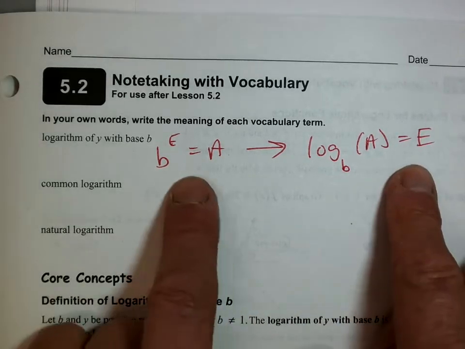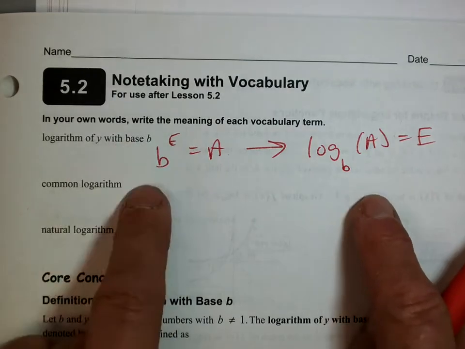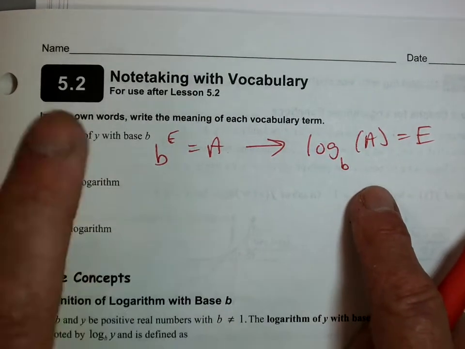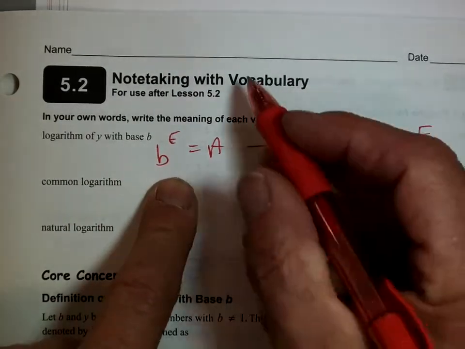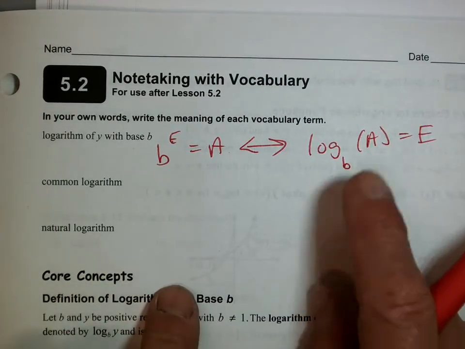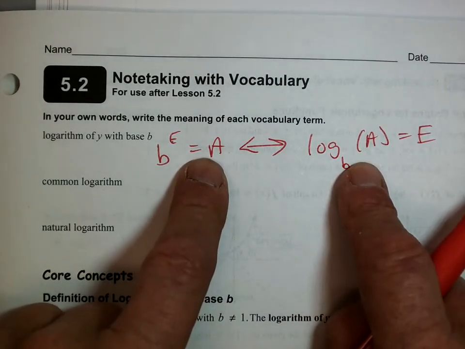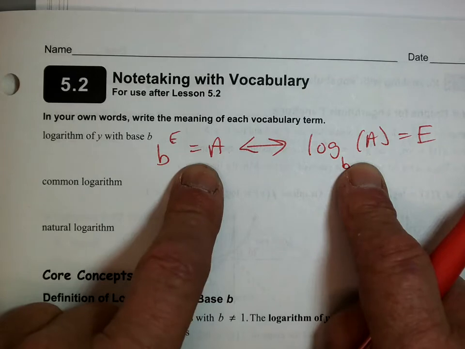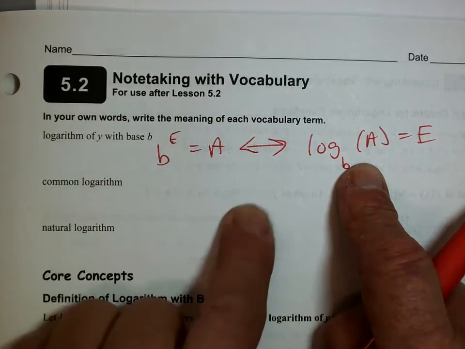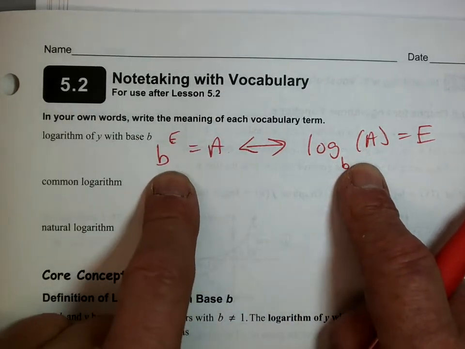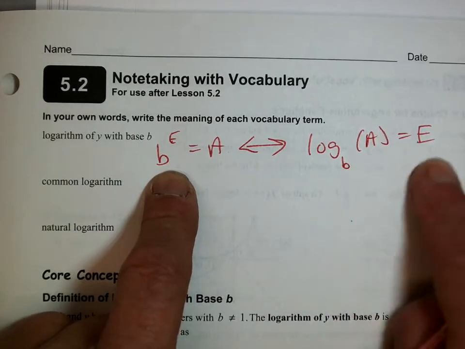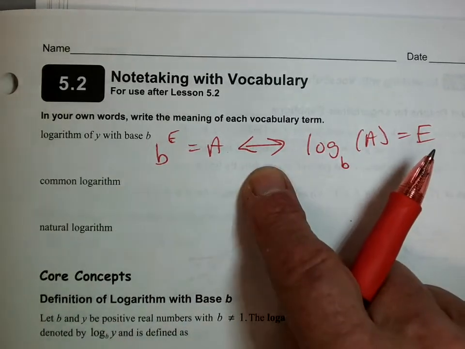So logarithms are exponents, but this is just a matter of moving from what we call exponential form to log form, or vice versa, from log form into exponential form. Because logarithms are exponents, we can change exponents into logs, or we can change logs into exponents, okay?